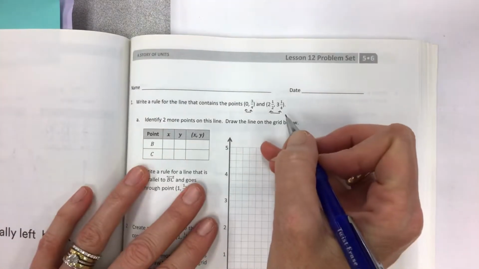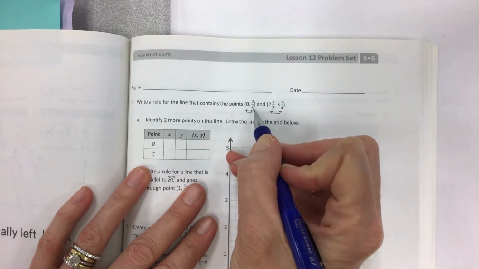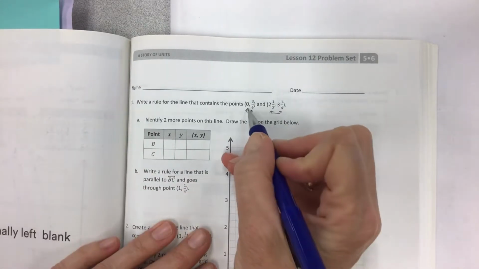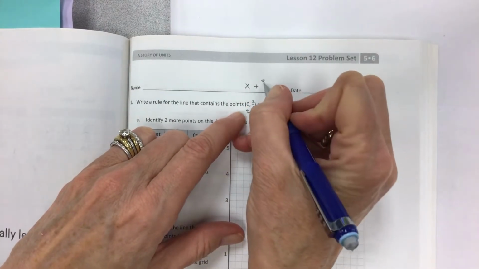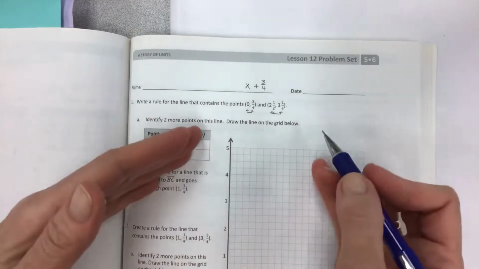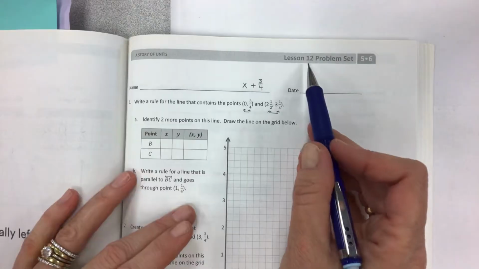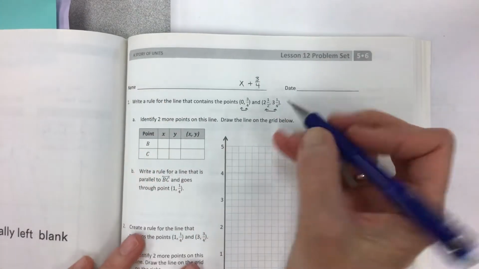So ask yourself, which one's bigger, x or y? Well, the y is bigger. By how much? By 3/4. So if we have x plus 3/4 so far, I'm not sure that it's plus because it could be multiplying. You have to check out the lesson 12 template video to see how to sort that out.